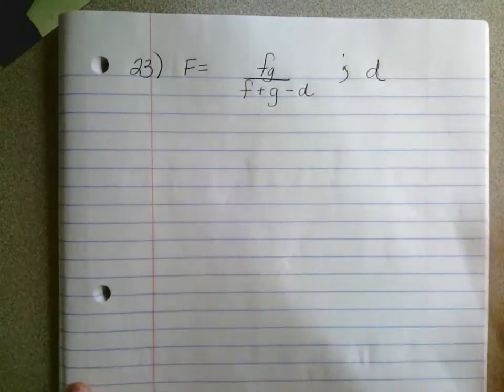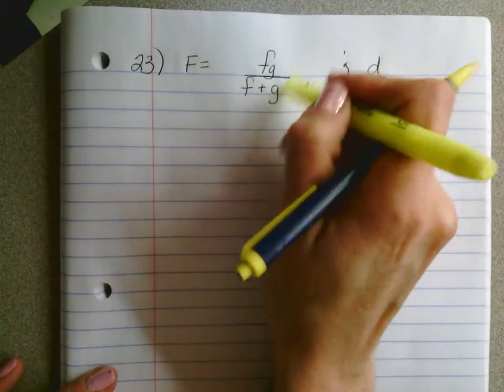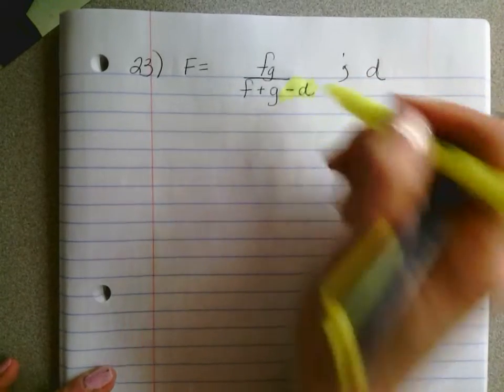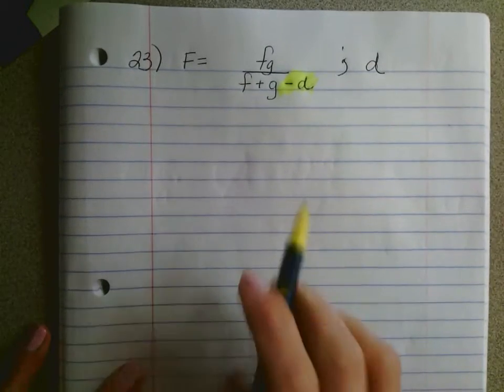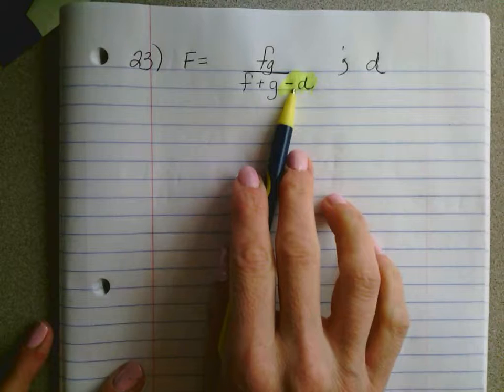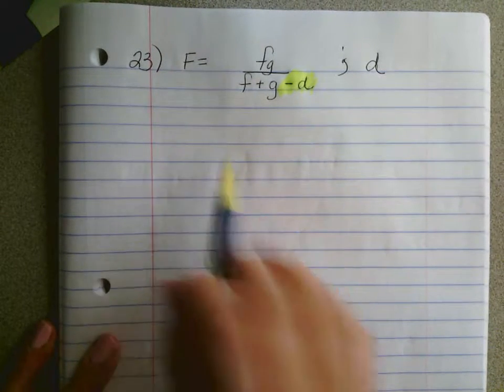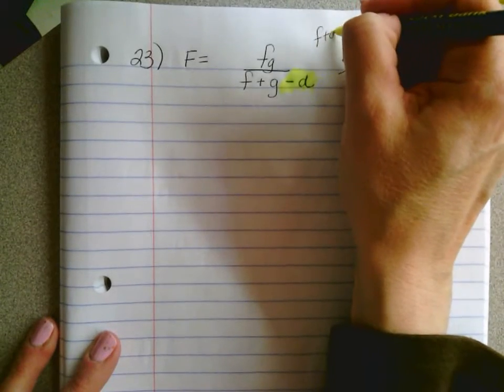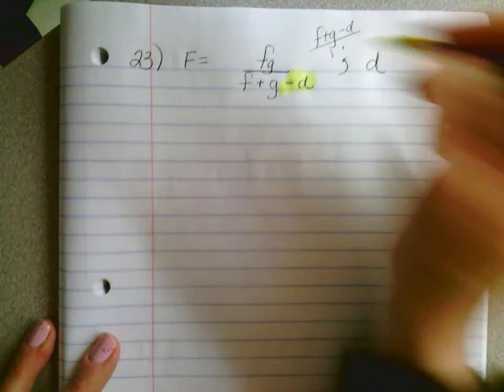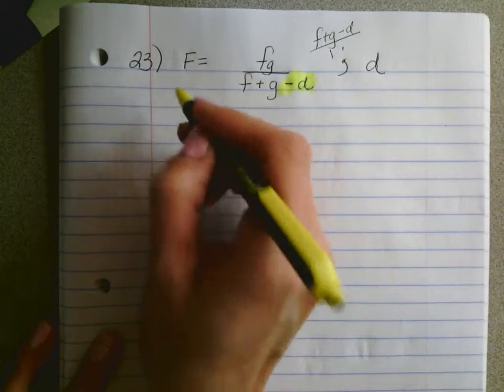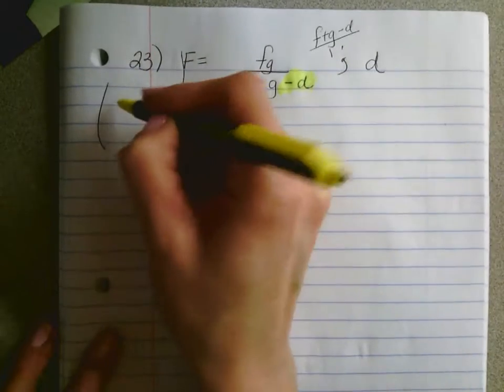The D is located in the bottom again. So what do we have to do when what we want is in the denominator? Multiply by all that, yep. Which is F plus G minus D over 1. Same thing over here.